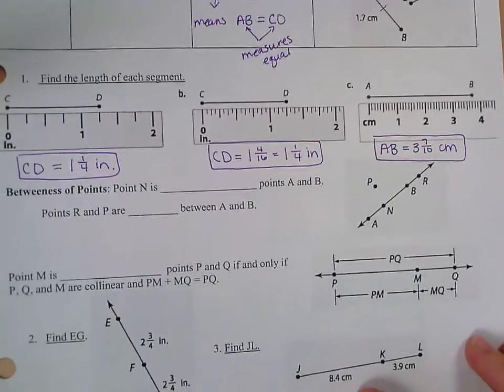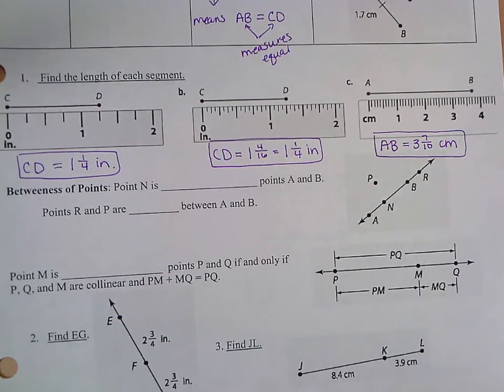And you can work together and check in the groups that you're sitting in as well. I'll just walk around, I just want to make sure you get a chance to answer them.